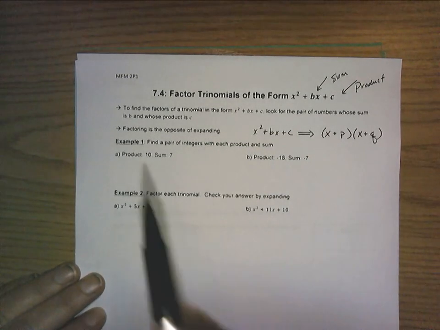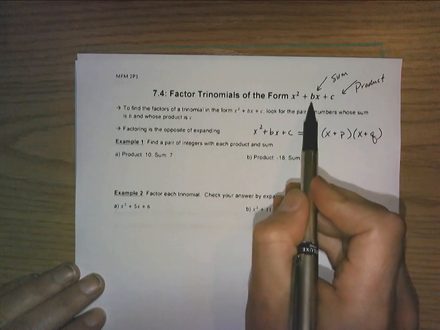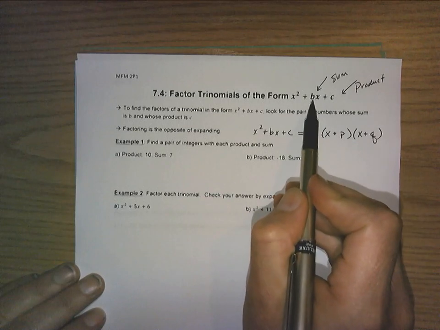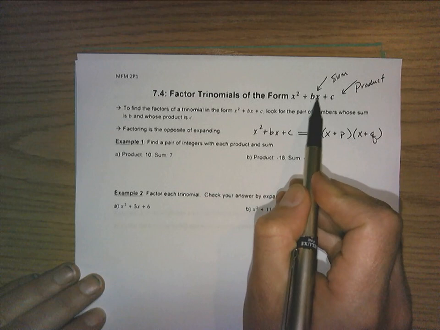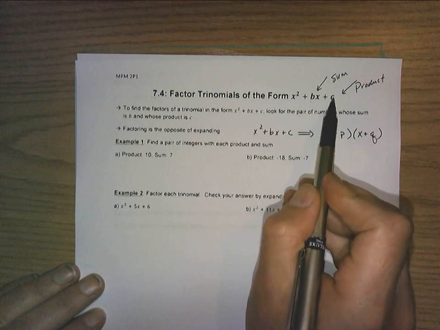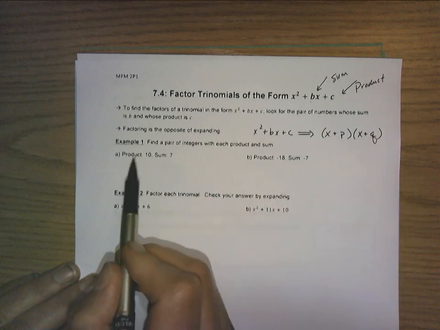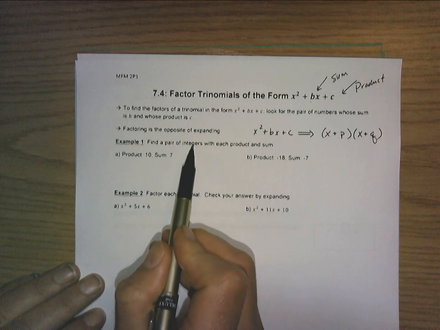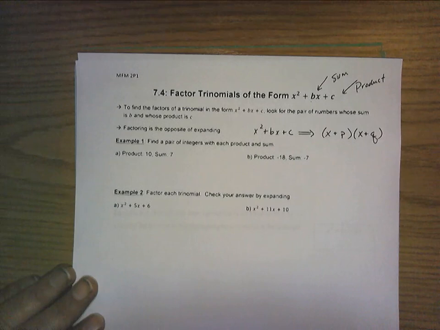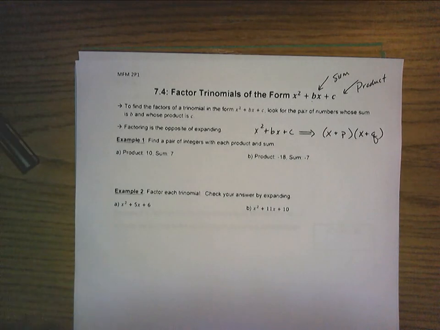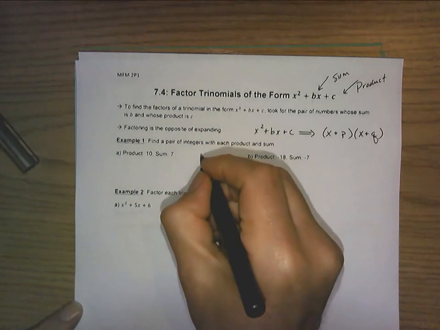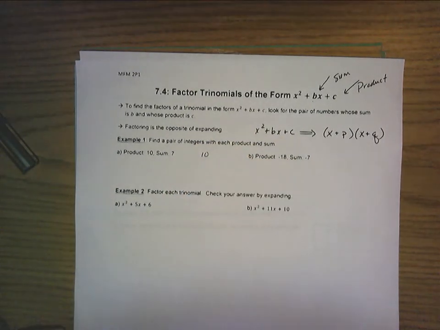But we're going to start off by practicing this idea, the idea of getting a sum of 2 numbers that are going to add together to give b, and that those same 2 numbers will multiply to give c. So find a pair of integers, and that means positive or negative, with each product and sum. So they need to have a product of 10 and a sum of 7. Now I have a certain way of doing this. I like to do a factor tree.